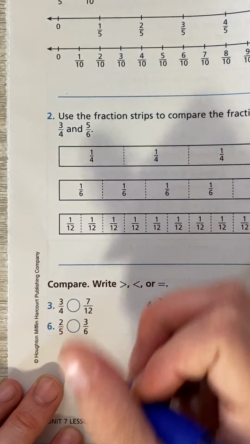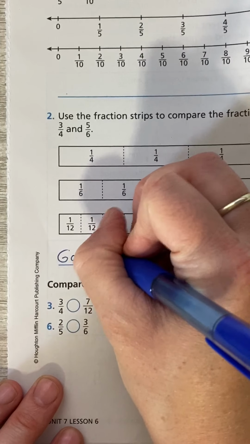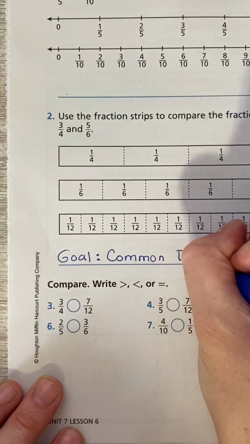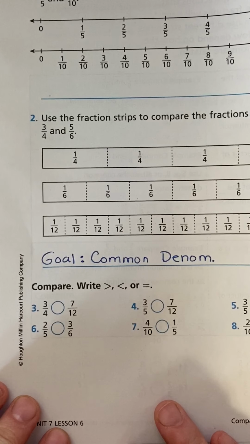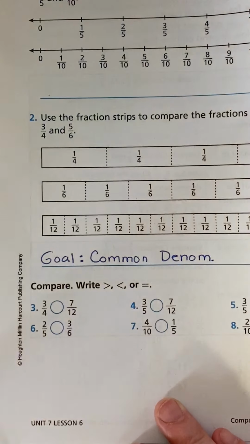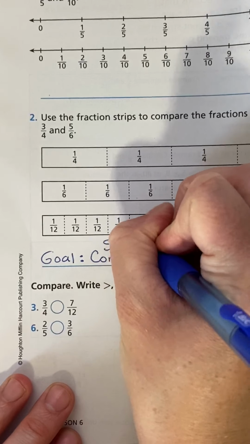For each of these problems, when we're comparing, the goal is to find what we call a common denominator. We already learned back in the beginning of the unit that when fractions have a common denominator, we can simply look at the numerator and decide which fraction is bigger. We're going to eventually get there. That would be step 2, but step 1 now is going to be to make them have a common denominator. And common just means the same. So that's ultimately your goal.